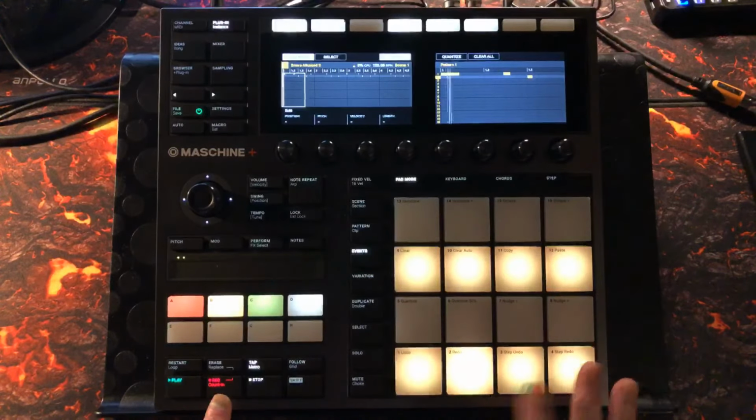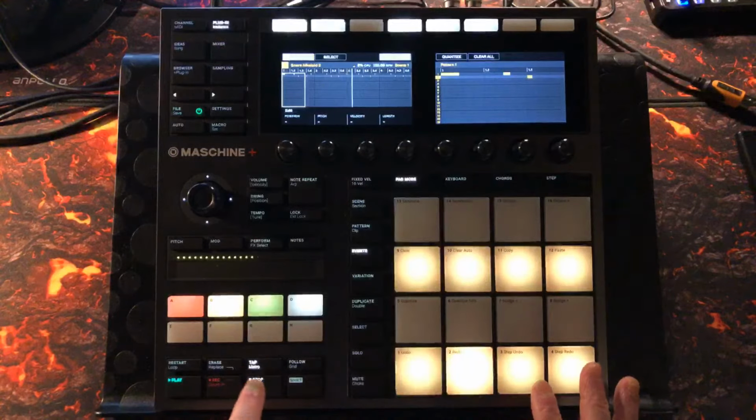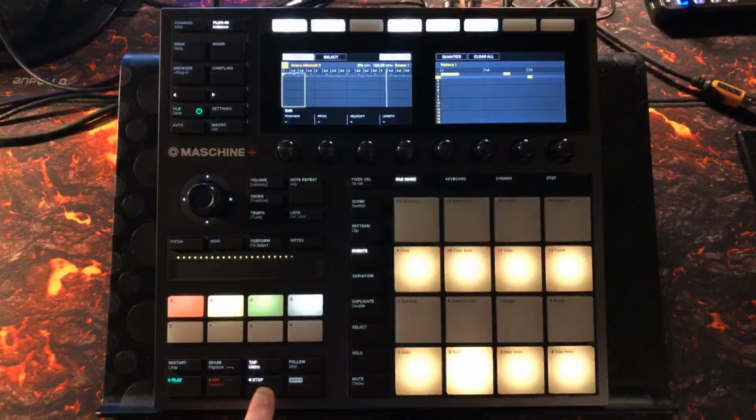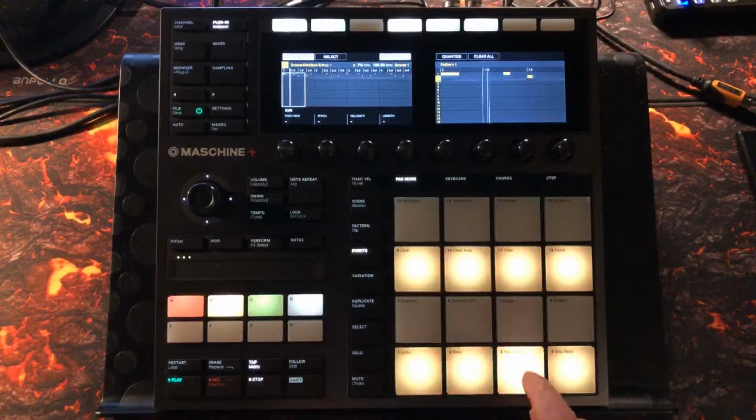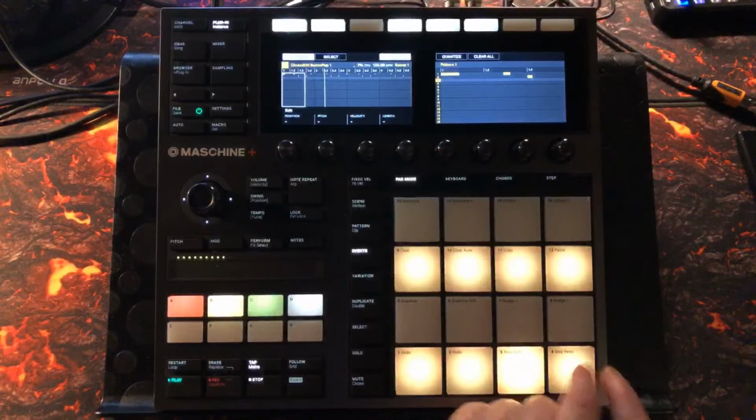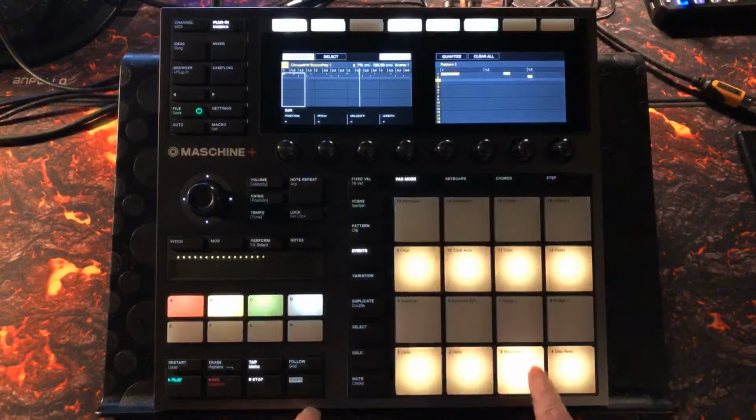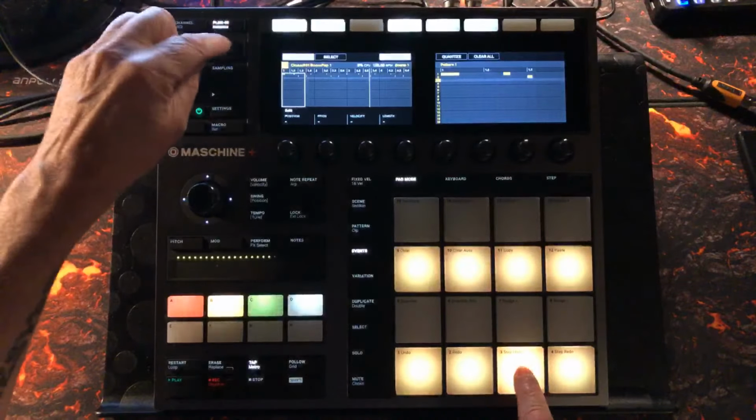I can put my hi-hat in over the top now. Or let's do this. This hi-hat here, let's just turn that up a little bit, shall we, in the mix.